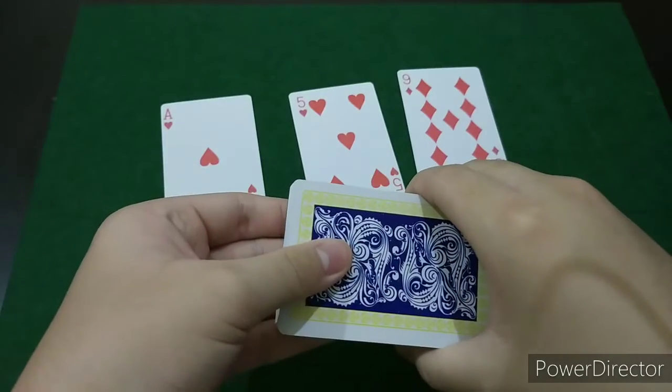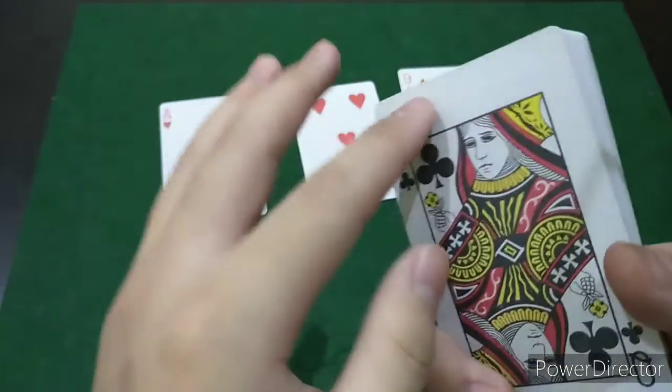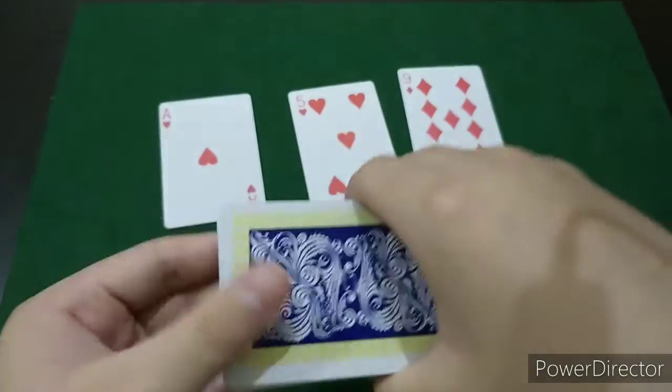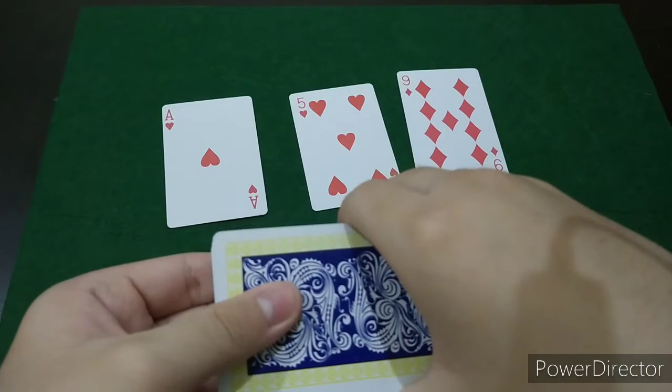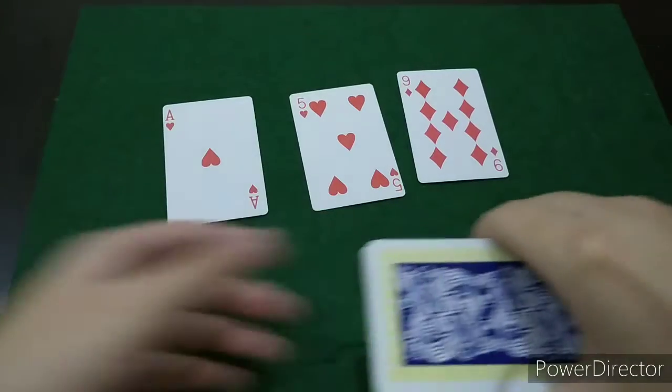And while you're talking, you're going to slowly but surely move the deck, which is move one card, which is their selection. So you're going to do the Hindu grip, and you're going to move it slowly but surely, so you can grab random cards.